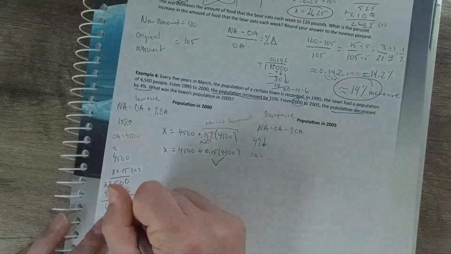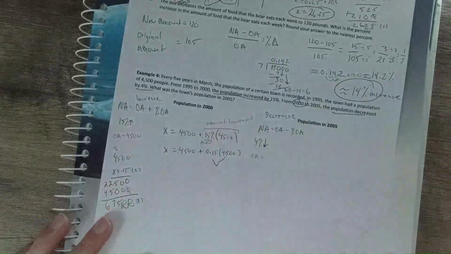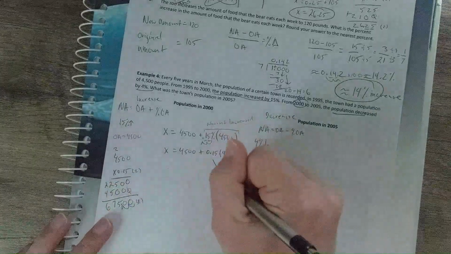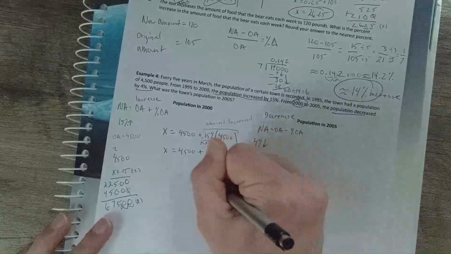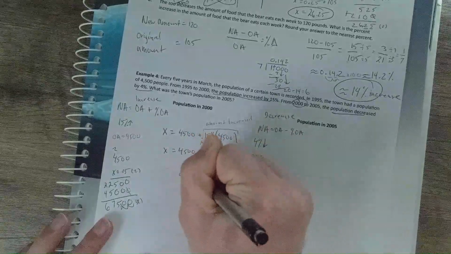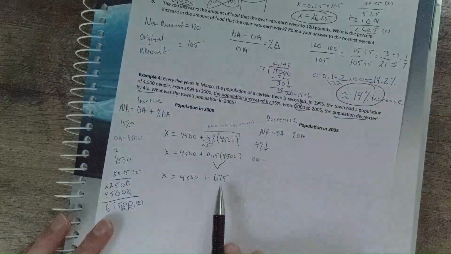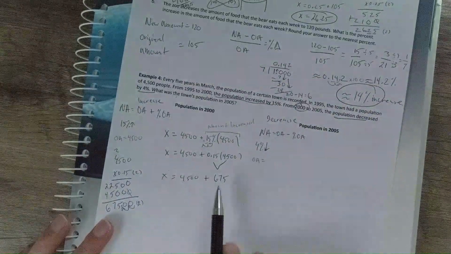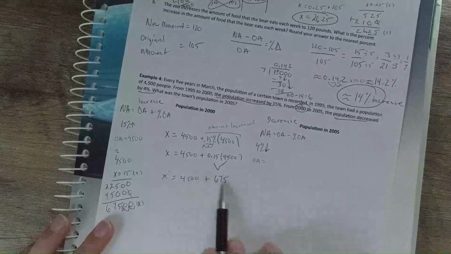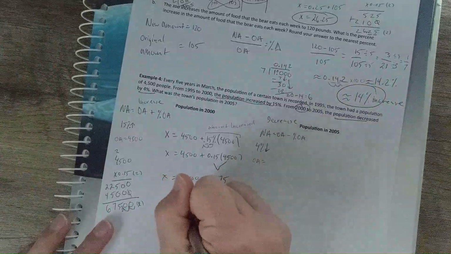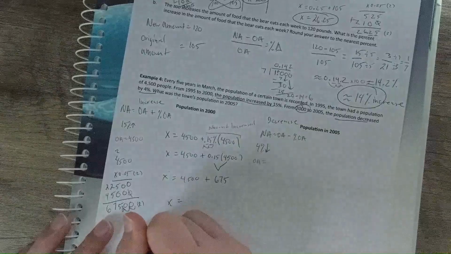So that goes 1, 2. And so what this says is we're actually going to increase by 675 people. And so when we found 15% of 4,500, that gives us the amount we increased. So we increased by 675. And now I can add these together. Maybe you do that on the side.